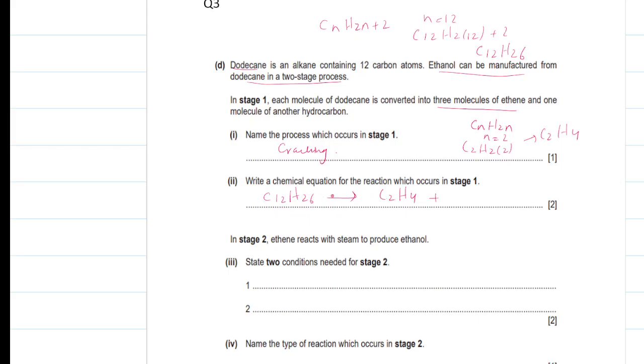Now this C12H26 has been broken down into 3 molecules of ethene. So 3 molecules of ethene here, and what will remain? Now you can see here, how many carbons? C6 and 3×4 is 12, so C6H12. This 3 is multiplying with C2, so 3×2 is 6, C6, and 3×4 is 12, H12. So this C6H12 will be subtracted from this one. So the remaining will be what?